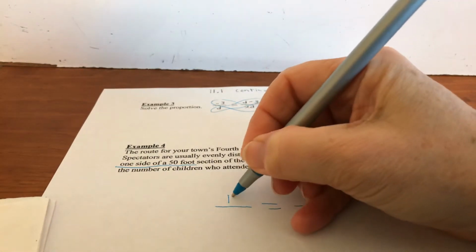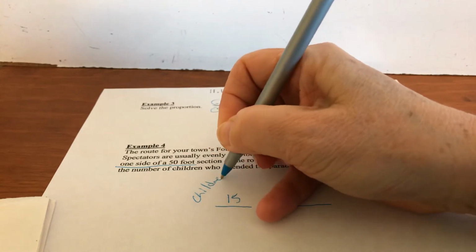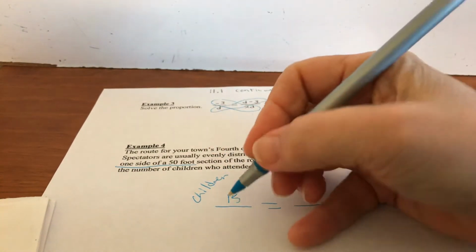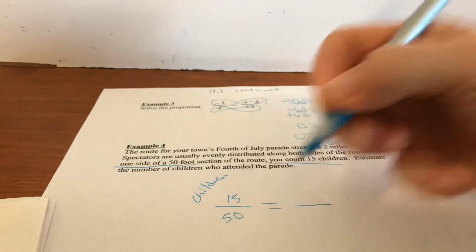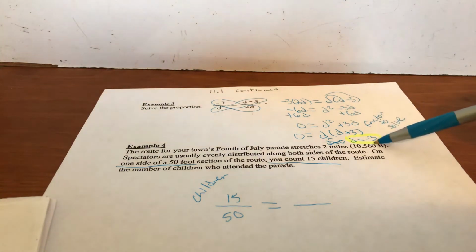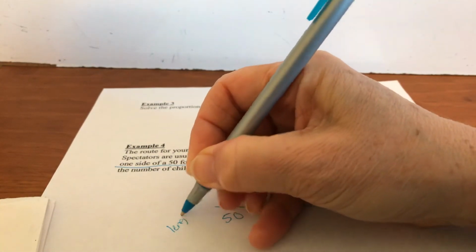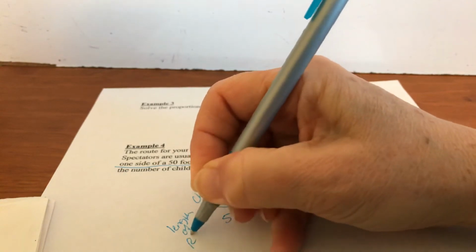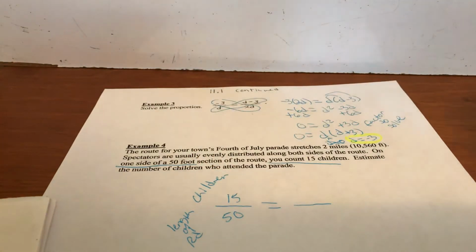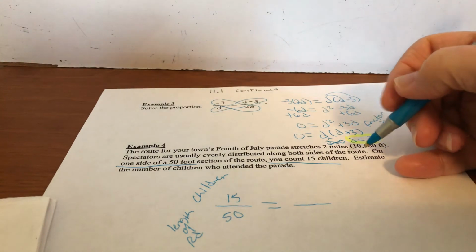So I'm going to say 15 children along a 50-foot section, right? The total length of the parade, okay, so like this is length of road. Total length of road, 10,560 feet.